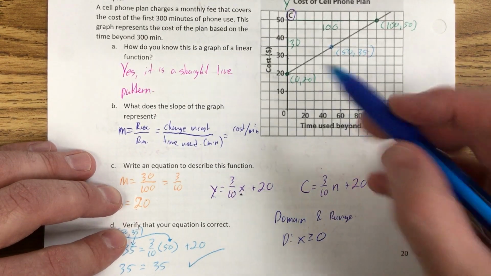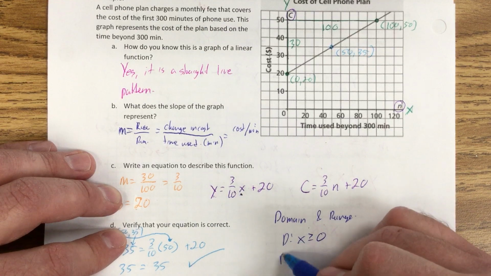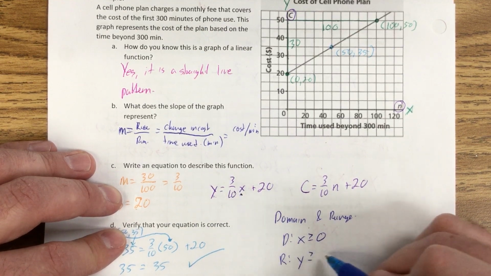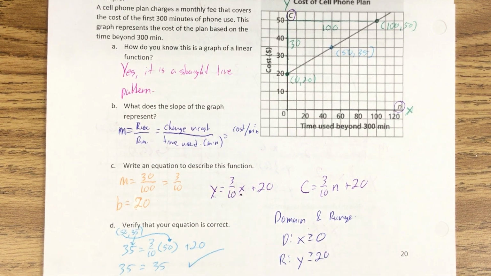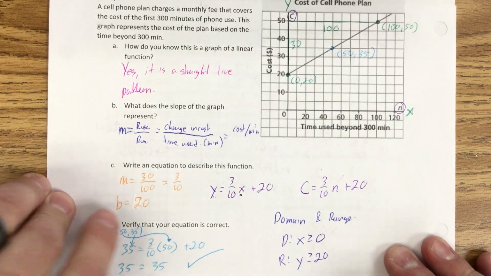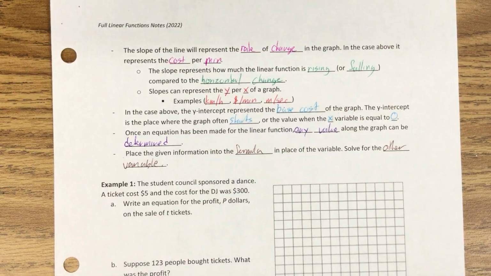And our range, it starts here and goes up. So for our range, y is greater than or equal to 20, because we can't have a bill less than 20. But it can be anything over. It can be decimals as well. Sorry about that. So that's domain and range. We can put that in any situation as well, even if we're not asked for it.